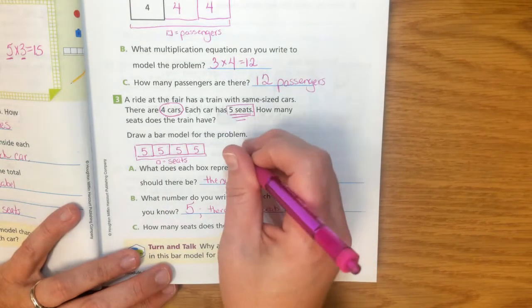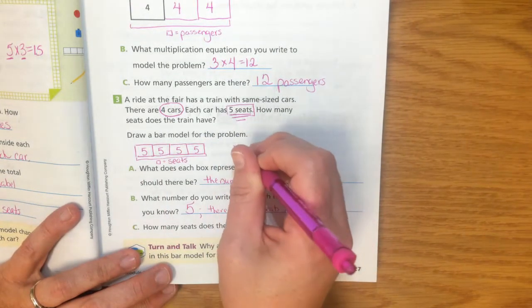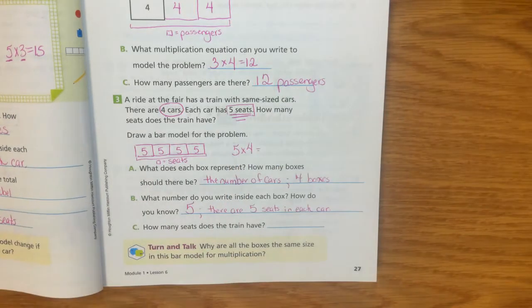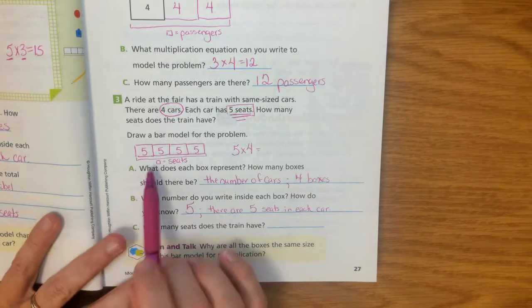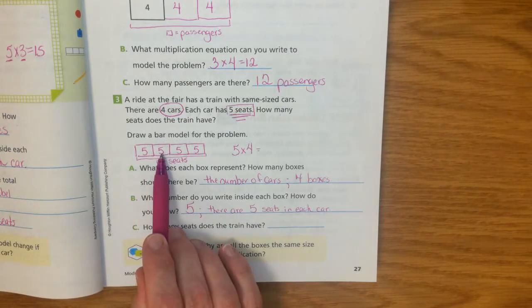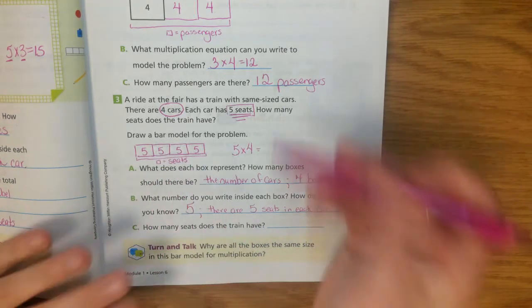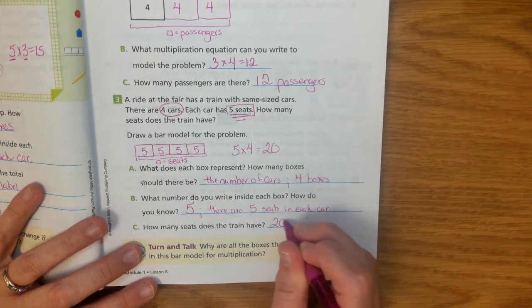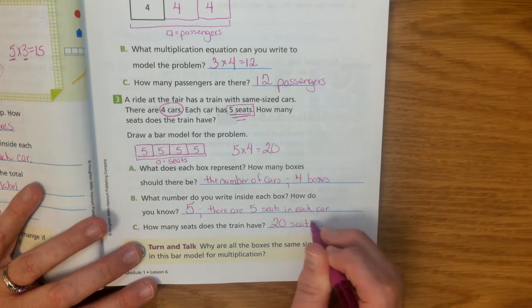Well, my multiplication problem will be 5 times 4, or we could say 4 times 5. Remember, it's the same one way or the next. 5 times 4, so we've got 5, 10, 15, 20. So I have 20 seats.